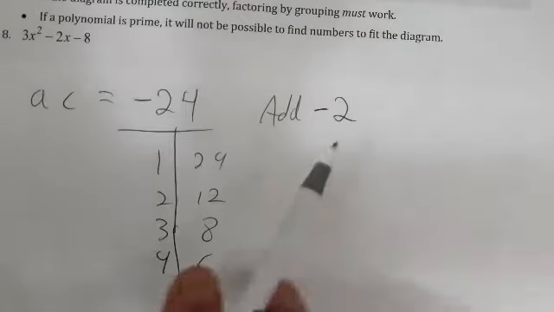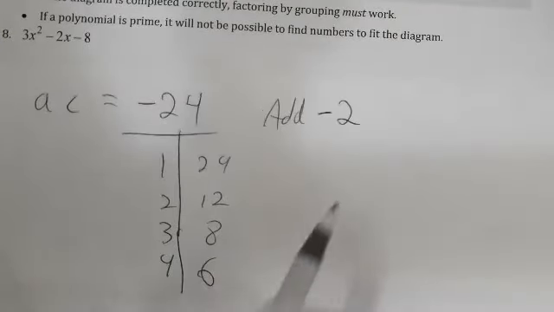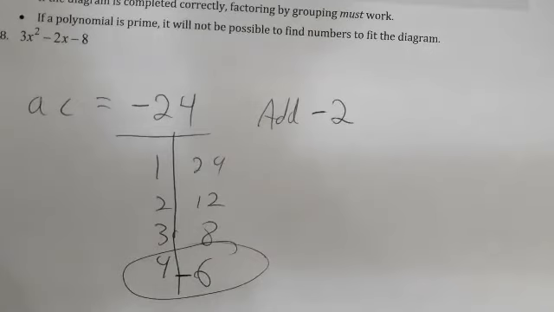So the larger number has to be negative, is another way to think about it. So the difference has to be 2. Where is the difference 2? Between 6 and 4, with the 6 being negative. So we're looking at these two numbers.